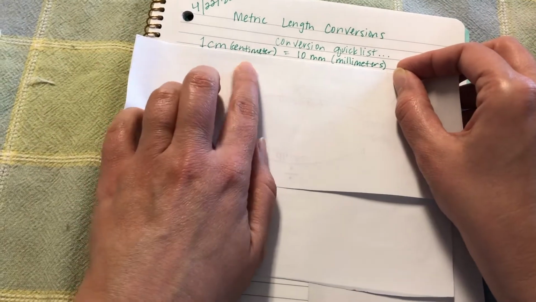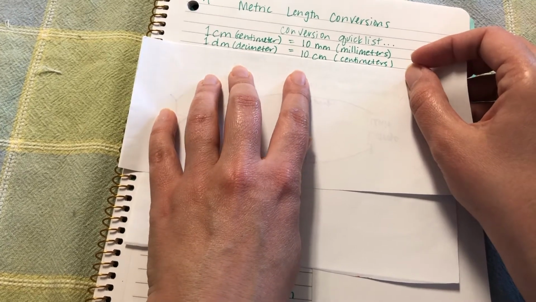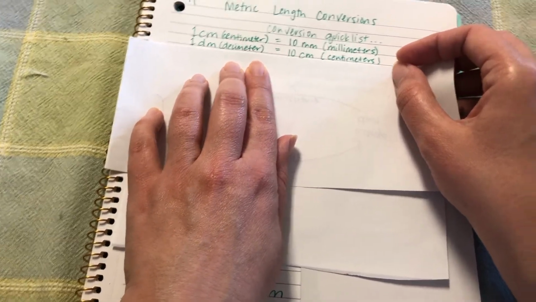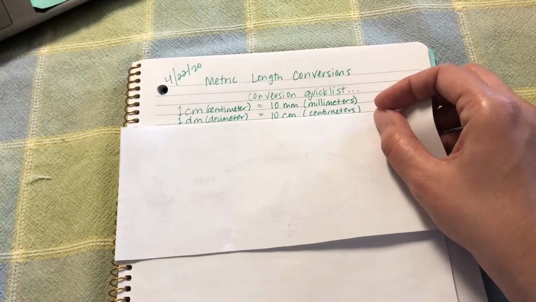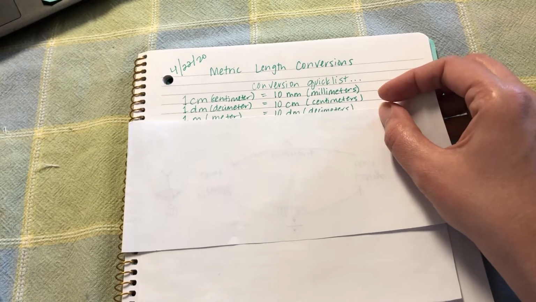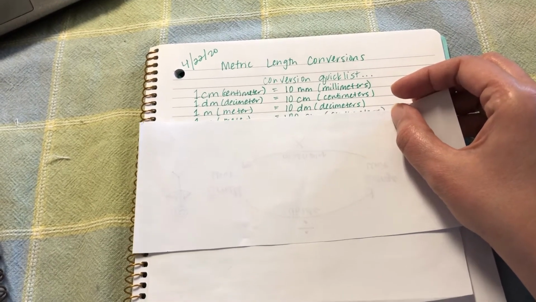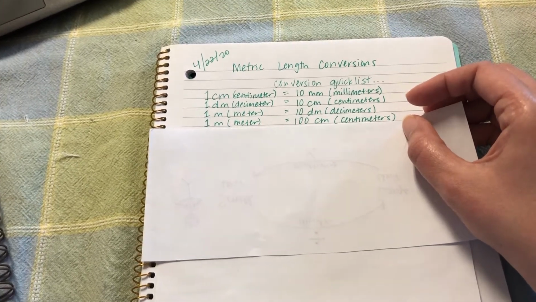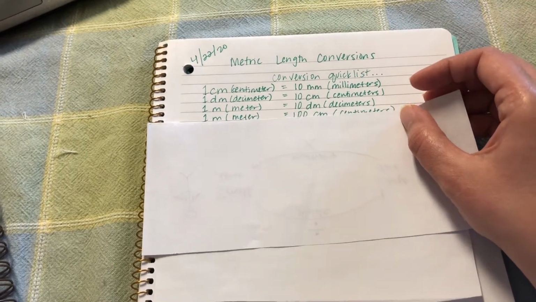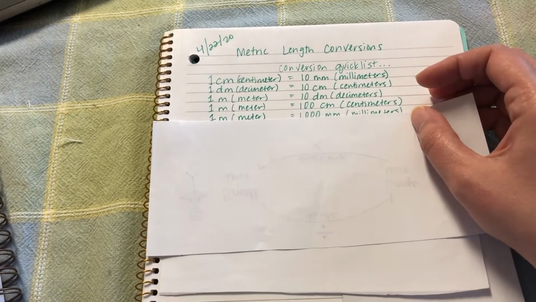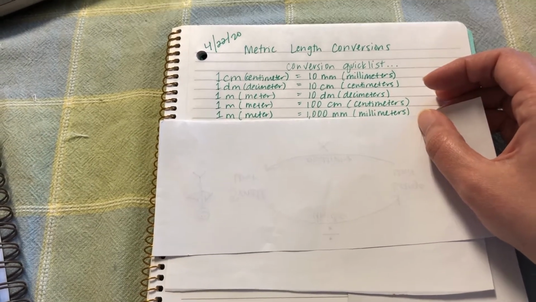So 1 centimeter is worth 10 millimeters. 1 decimeter, and we don't use decimeters a whole lot, so we're not going to spend a lot of time making conversions with decimeters, but just know that within 1 decimeter we have 10 centimeters. Every meter is worth 10 decimeters, or has 10 decimeters within. Every meter has 100 centimeters, centi. So remember, deci is a tenth, centi is a hundredth. And then 1 meter is 1,000 millimeters, and then milli meaning 1,000.